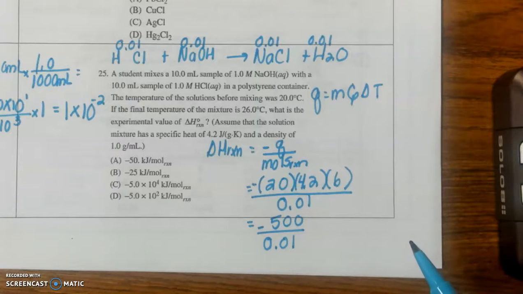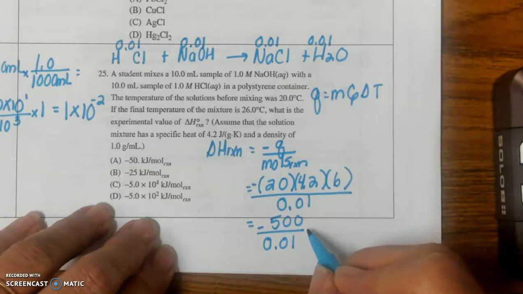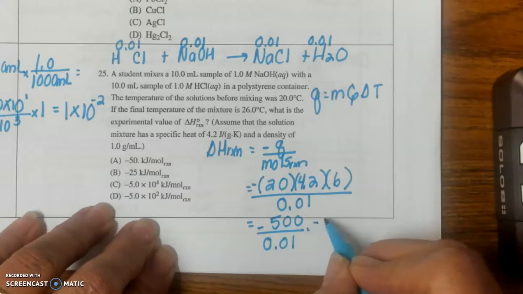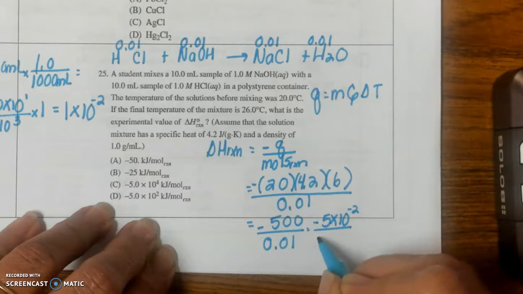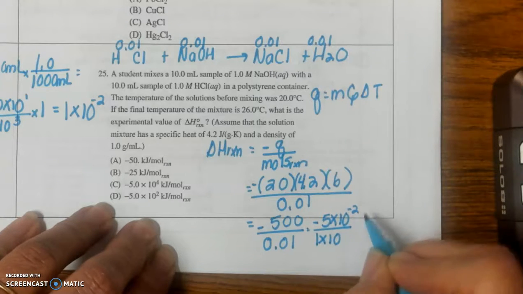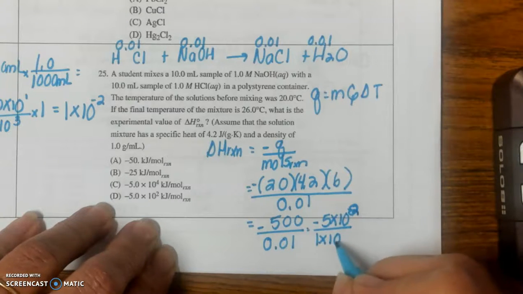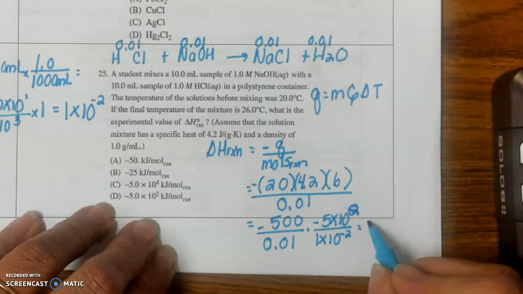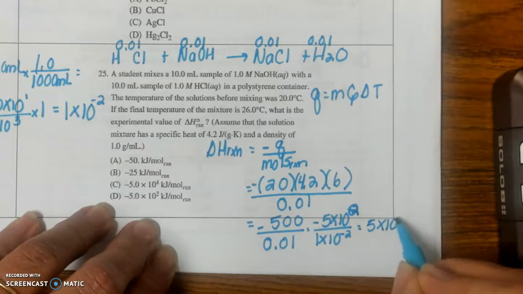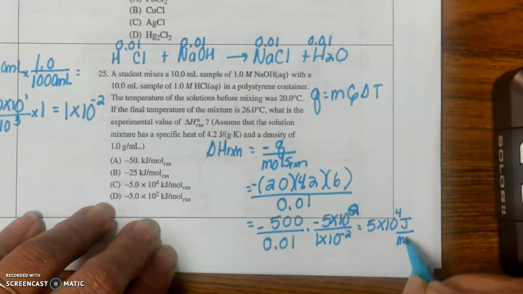Let's put this into scientific notation. So I'm going to say a negative 5 times 10 to the minus 2 divided by 1 times 10 to the second divided by 1 times 10 to the minus 2. That is going to give me 5 times 10 to the fourth joules per mole reaction.